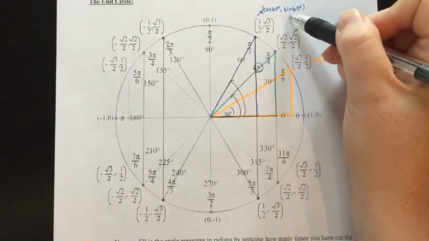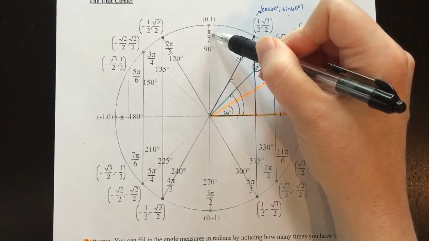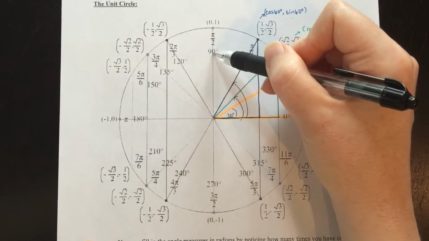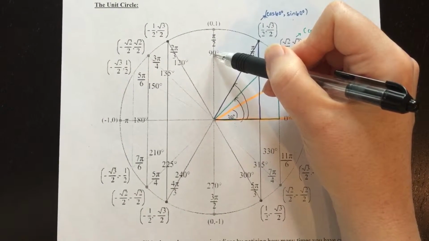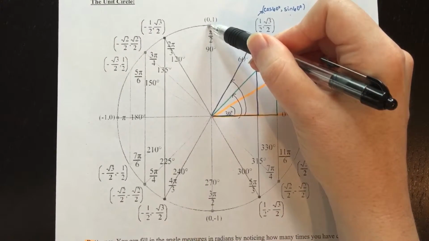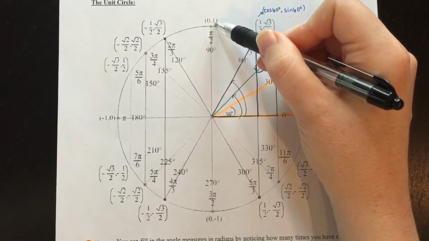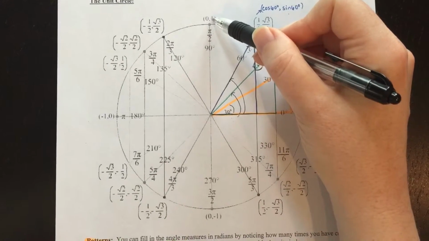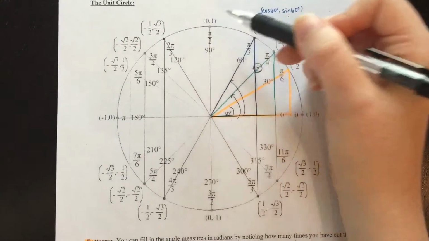What we didn't discuss before in our reference triangles was 90. And so the quadrantal angle here, pi over 2 or 90, can still be computed using the definitions above. So we know that the cosine of 90 is 0, the sine of 90 is 1, and so the tangent this time would be undefined because we can't do 1 divided by 0.